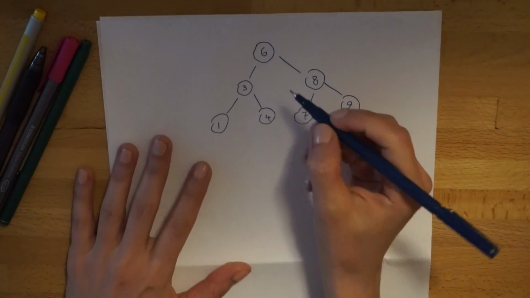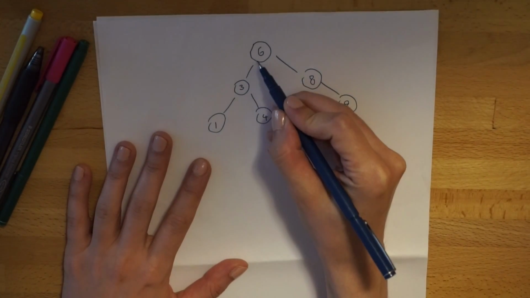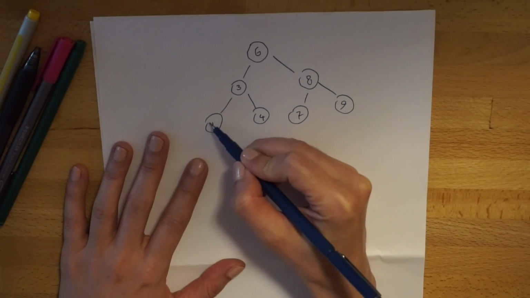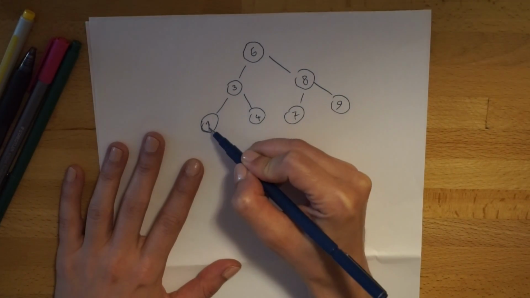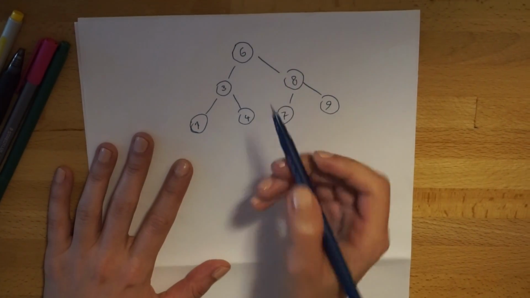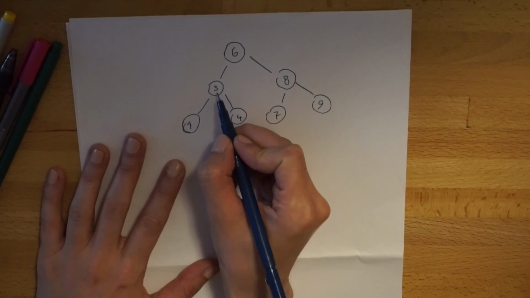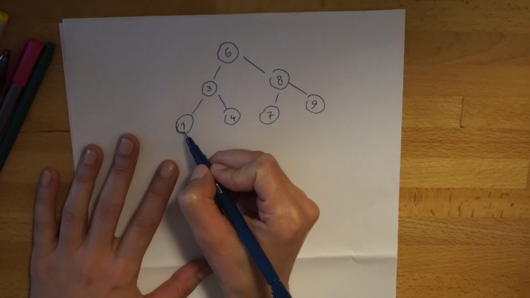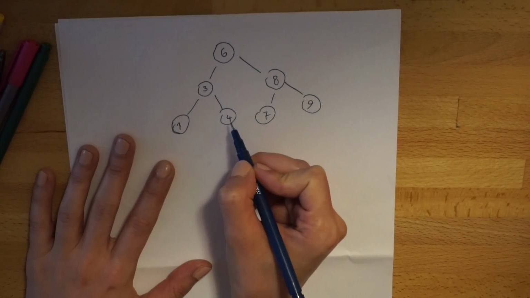Because there's no link to the parents, if I'm down here, there is no way I can go back to the top. And every parent needs to process the left first, then the parent, then the right.